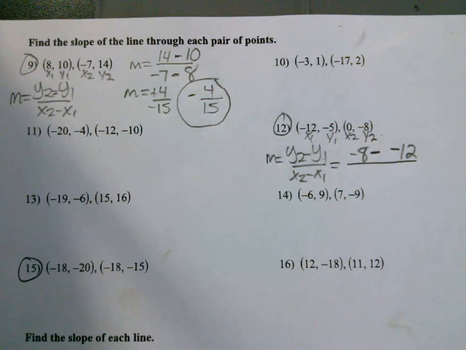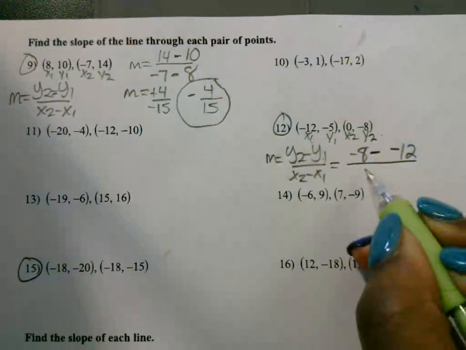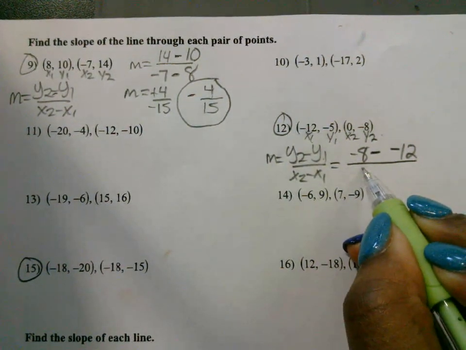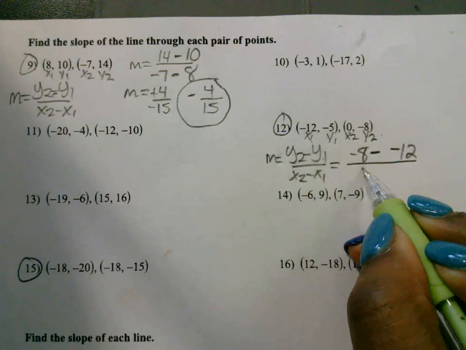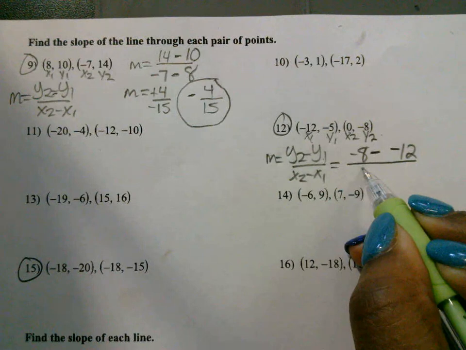Hayden, what numbers are we going to subtract on the bottom? What minus what? Try again, baby. The X's are on the bottom. Negative 5. No, I don't know, that's okay.